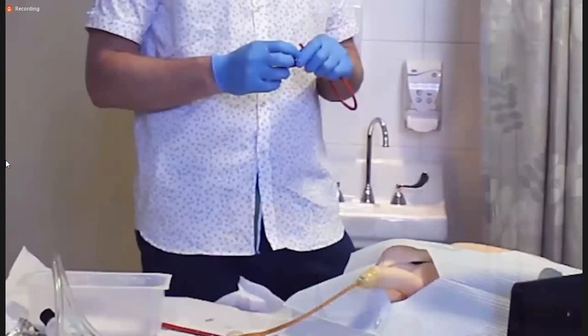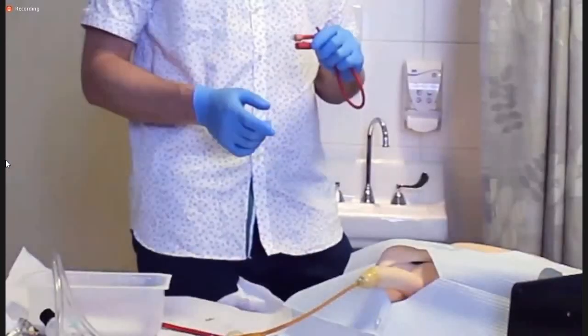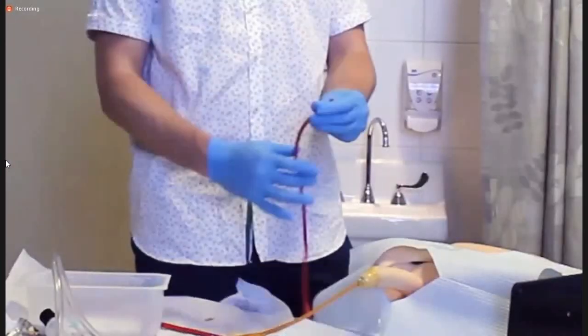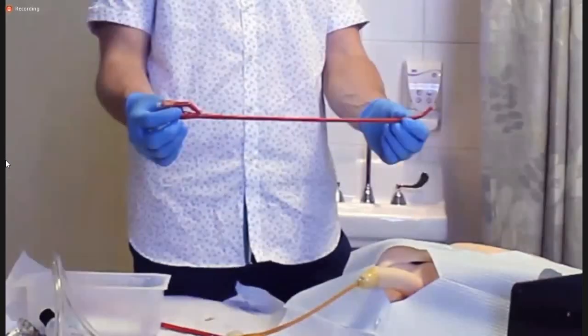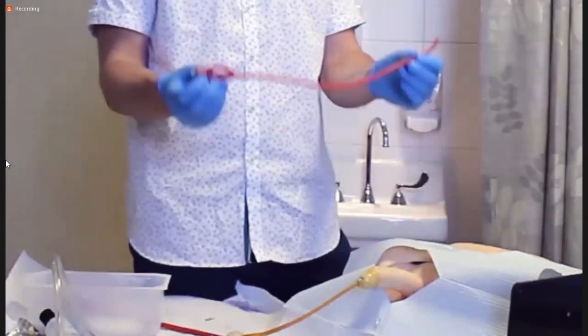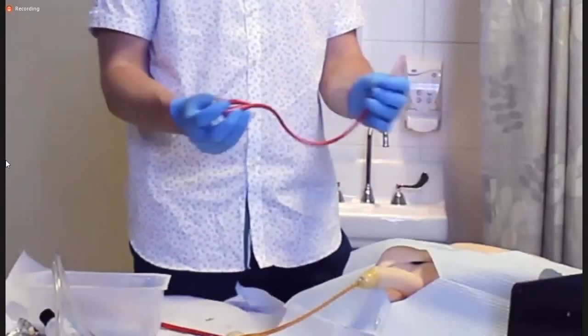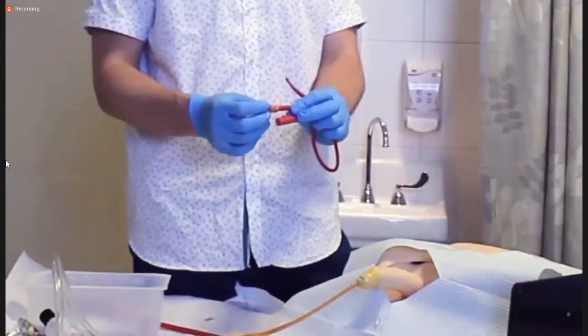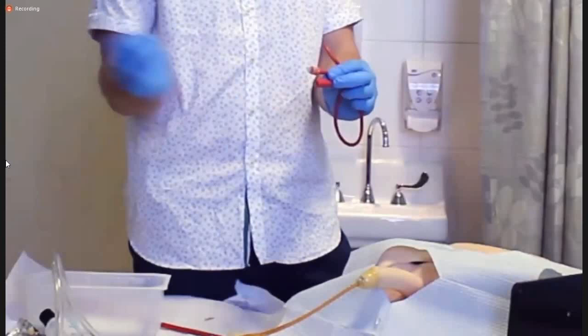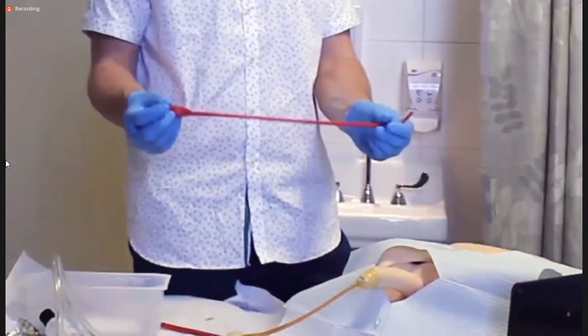So if somebody you suspect has prostate enlargement, you can try a coude tip catheter to negotiate through the prostate with the tip pointed up. And in some cases, it may be very helpful to use a larger catheter, because a big prostate may require a little bit more pressure to negotiate the catheter through those large lobes.